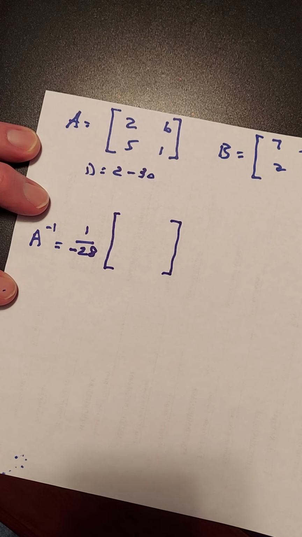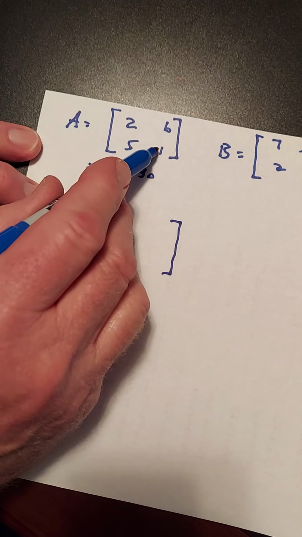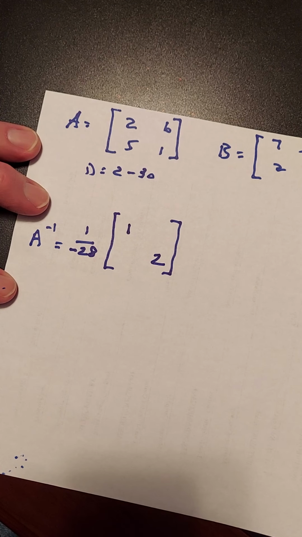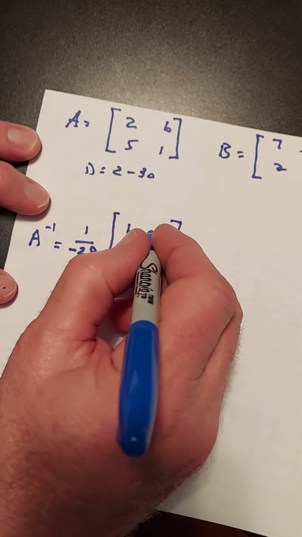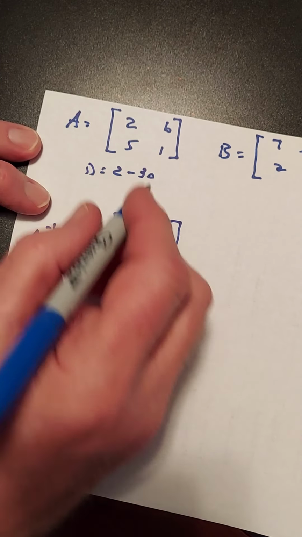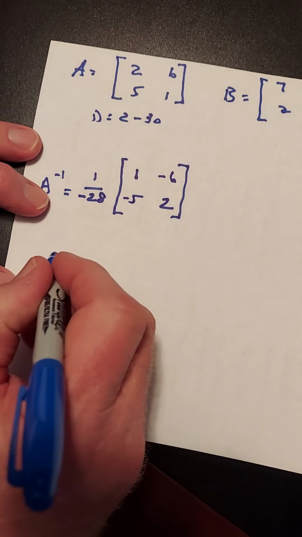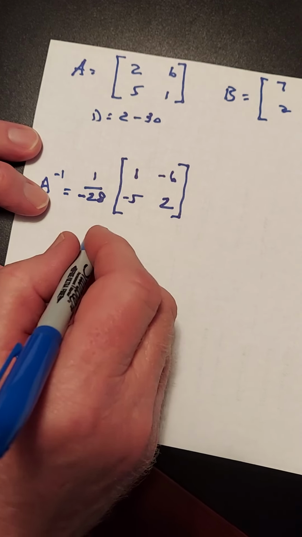Not your typical number, but we'll make it work. A and D are switched. So I had 2 here and 1 here. We're going to switch. We'll put 1 in that corner and 2 in that corner. B and C, you take the opposite. So if that was 6, this becomes negative 6. That was 5, this becomes negative 5. And then the last step, we're just going to take negative 1 over 28 times each of those.